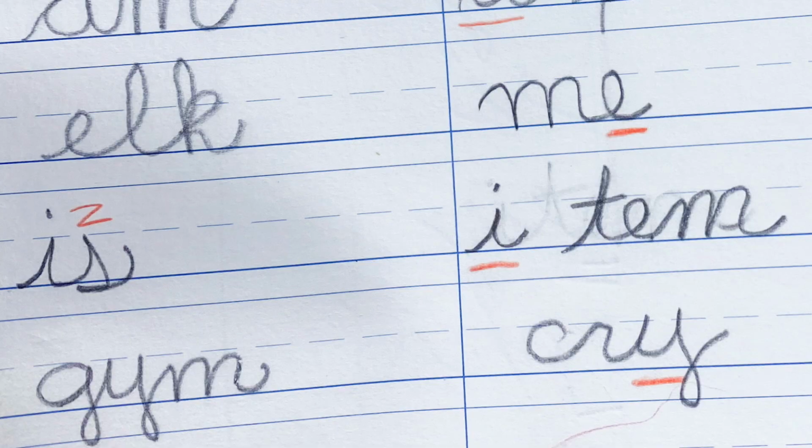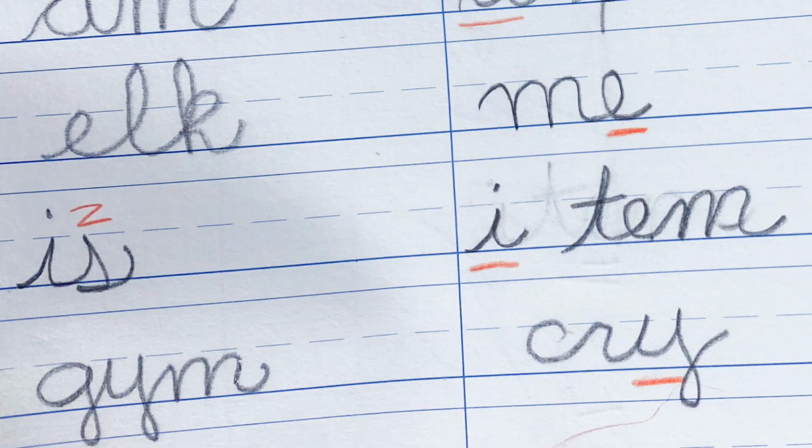And why did I underline the I on "item"? Because I says I at the end of a syllable. What about "me"? Why did I underline the E at the end of "me"? Because E says E at the end of the syllable. So you can see pretty quickly by the end of the consonant and vowels page, you're kind of getting why you mark the words and how important this is to the program.